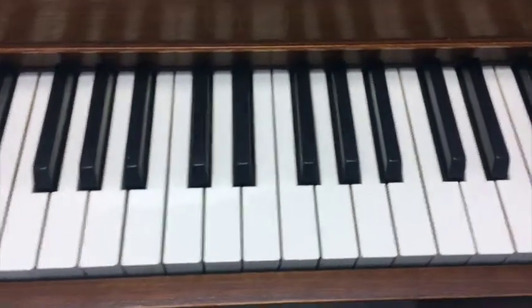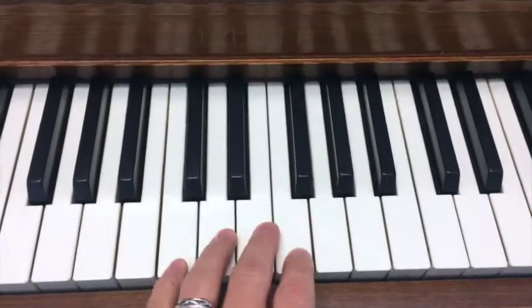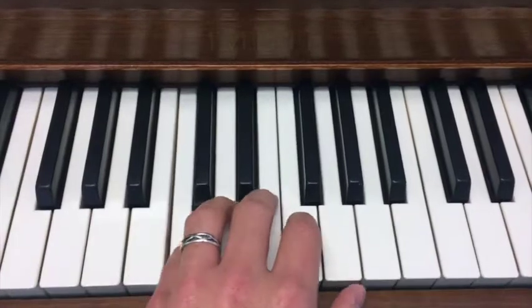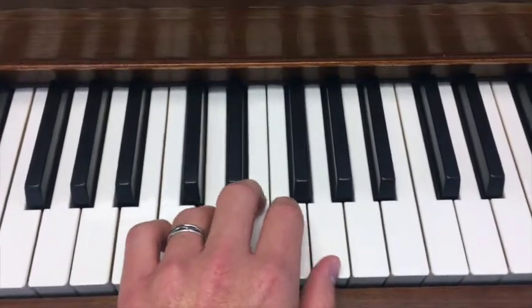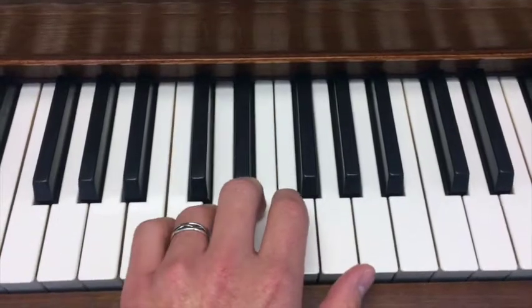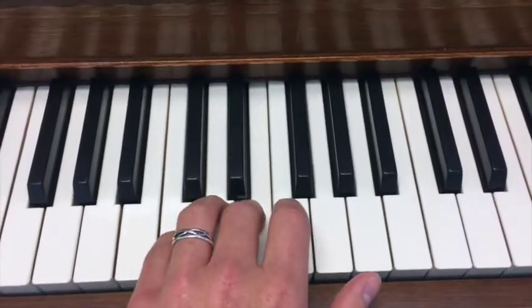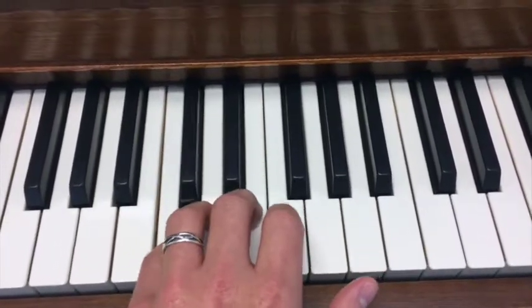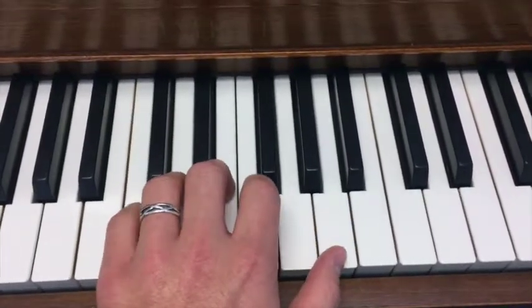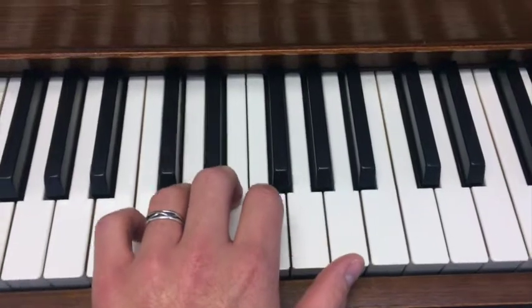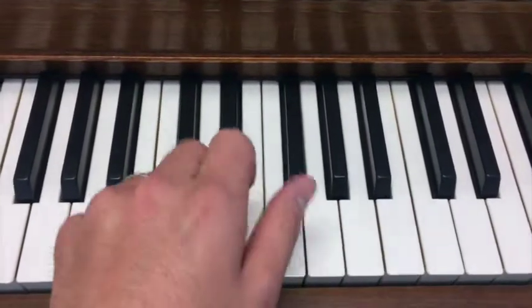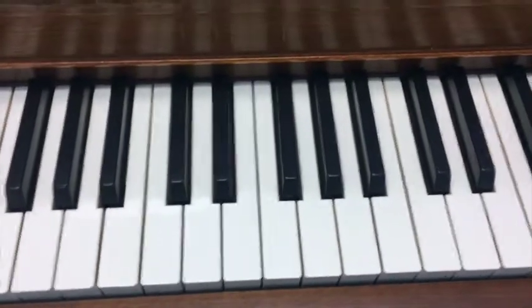Now that simple melody, it's probably familiar to you. The little diagram within the blog post sounds like this. So there you go, that very simple melody in the key of C.